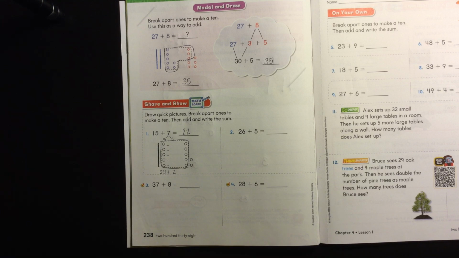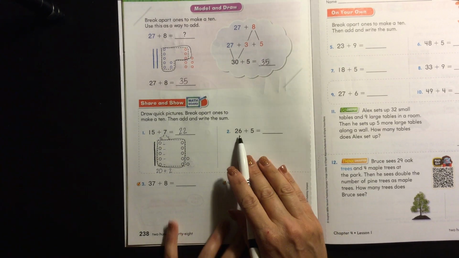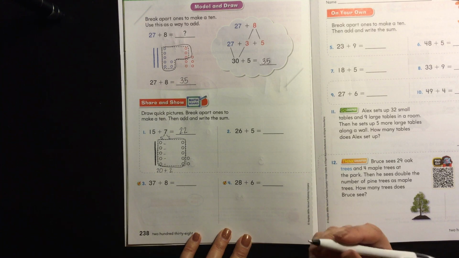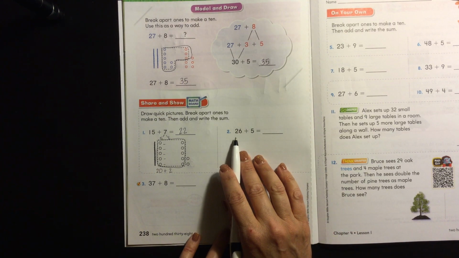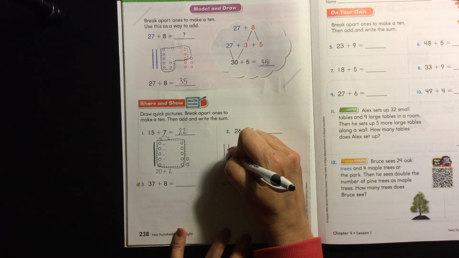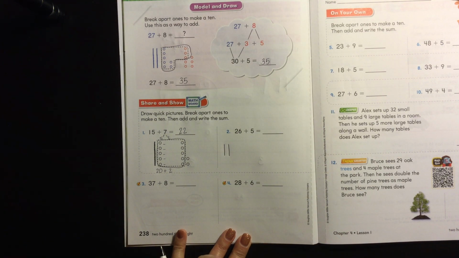All right, let's look at number 2 together. Now we are going to have to draw our own quick picture. So the first thing we're going to do is draw a quick picture for 26. So how many tens are there in 26? That's right, there's 2 tens. Pause the video and draw your 2 tens.